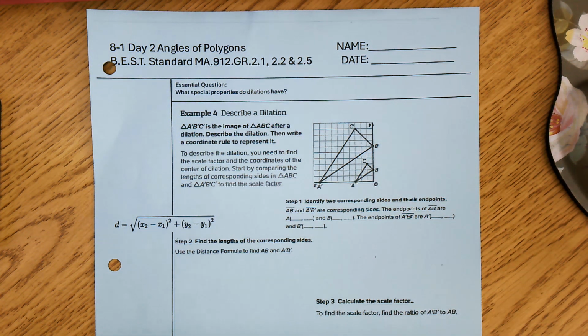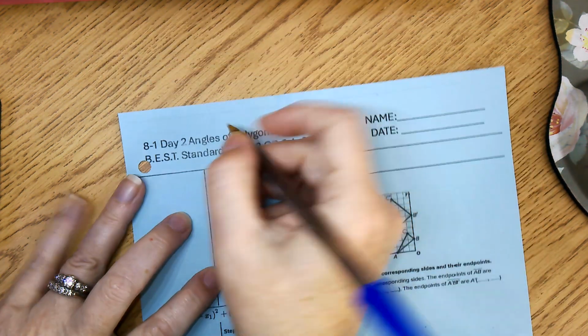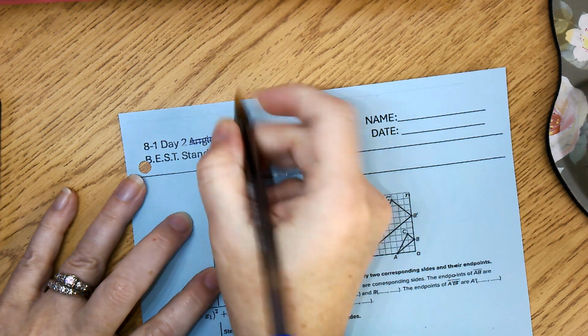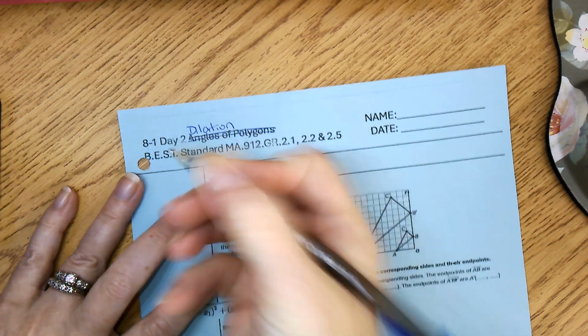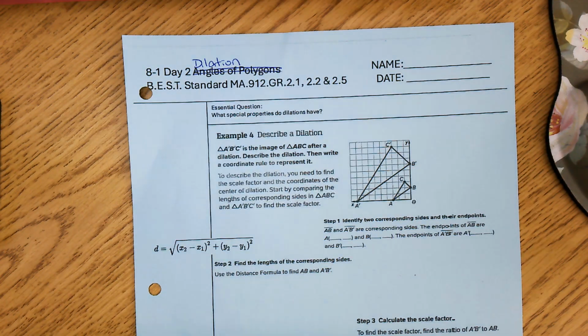All right. 8-1, day 2. Again, this one is mislabeled. We are doing dilation. All right. Today's day 2 of dilation. So we're going to cover two things today. First, we are going to describe a dilation.